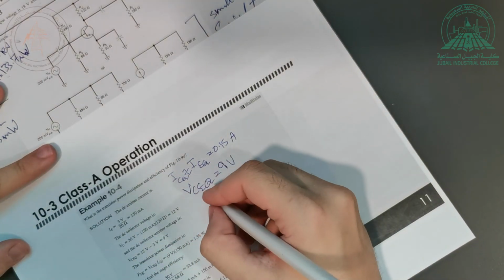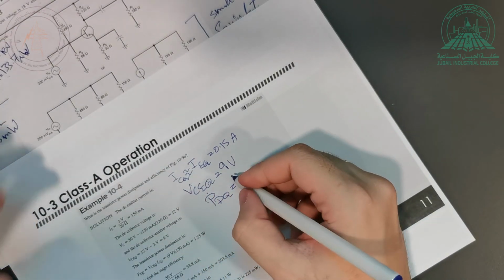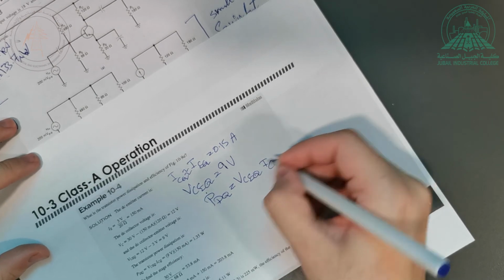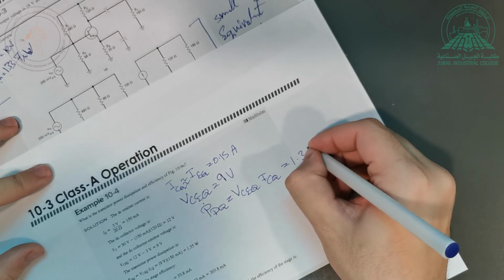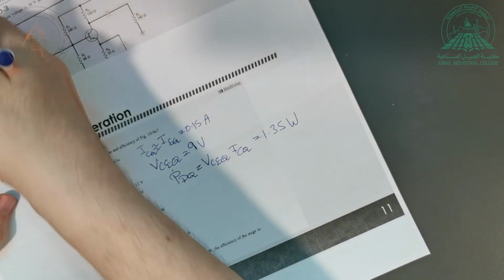I can say that PDQ, the quiescent power dissipation, is equal to VCEQ multiplied by ICQ. So this multiplied by that basically. So we get 1.35 watt. It's a huge amount compared to the milliwatt and microwatt that we saw a little while ago.